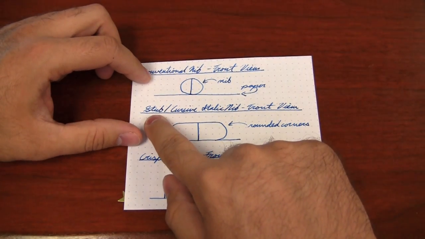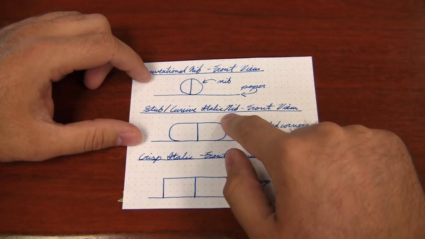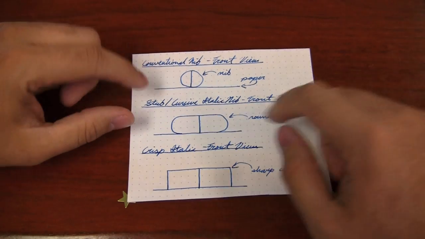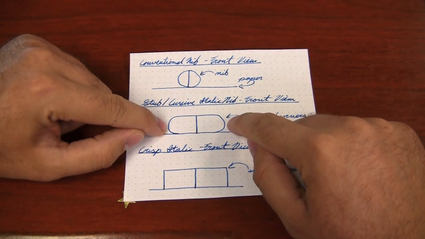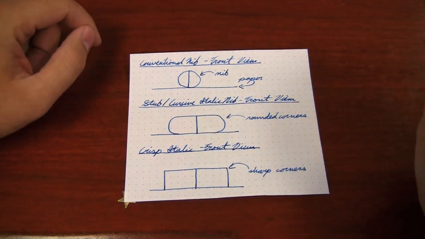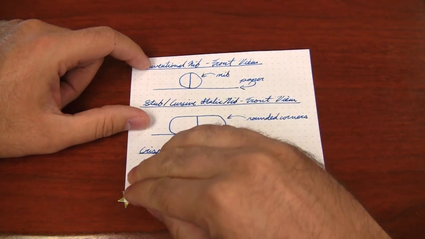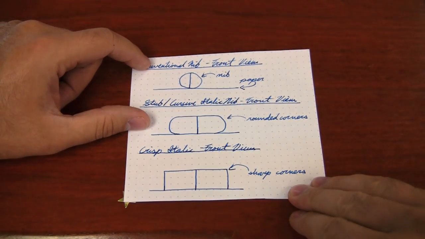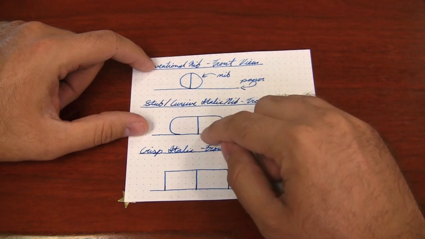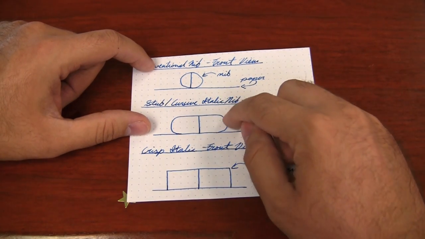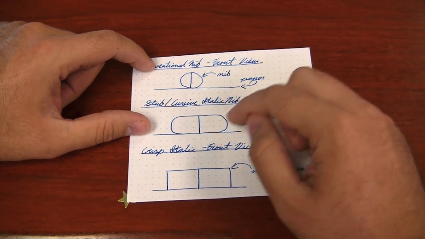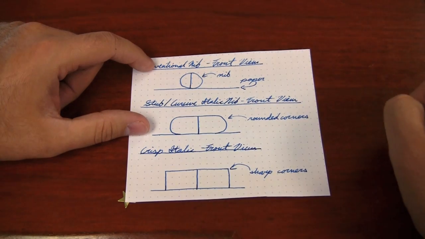Now when you go to a stub, or what's known as a cursive italic, that ball is getting kind of flattened out. It's made wider, and what that does is give you some variation between the cross stroke and the downstroke. What makes it a stub or cursive italic is the fact that the corners are rounded, and that makes it a little bit smoother while you're writing.